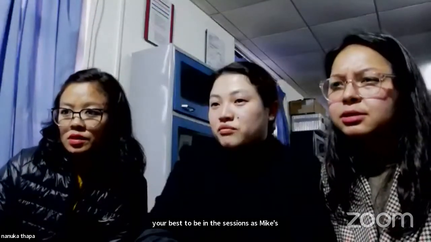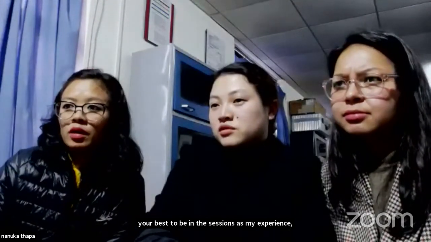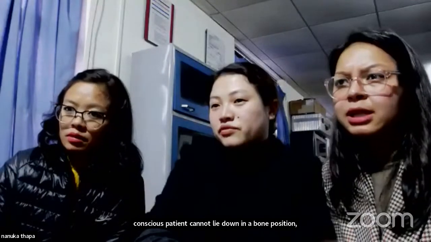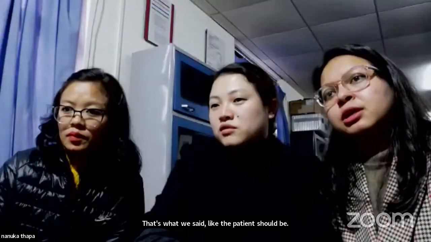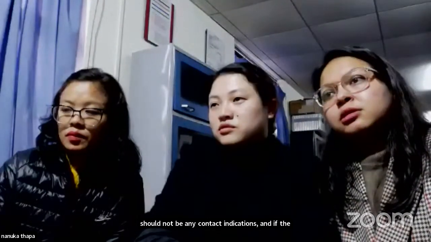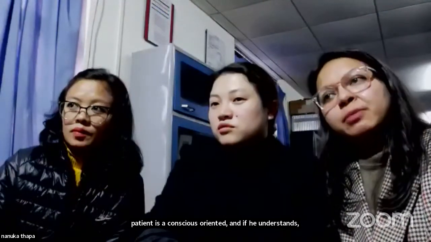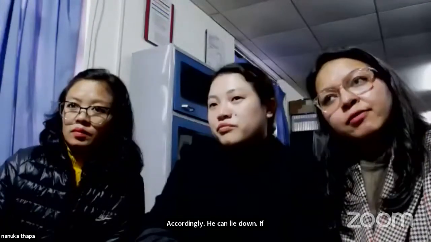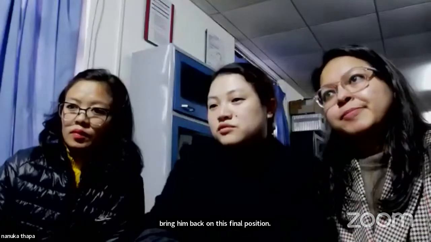In my experience, a conscious patient cannot lie down in a prone position despite a breathing problem, so we have to allow them as per their tolerance. That's what we said: there should not be any contraindications. If the patient is conscious, oriented, and understands how we position him accordingly, he can lie down. If there's a hemodynamic change or the patient is having any discomfort, then we bring him back to the supine position. So it depends from patient to patient, and also on what the patient tolerates.